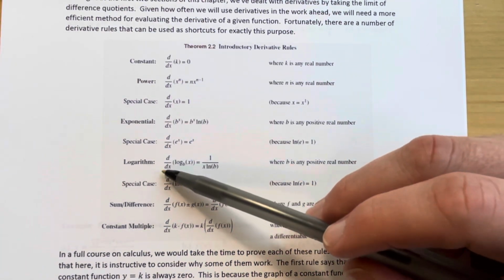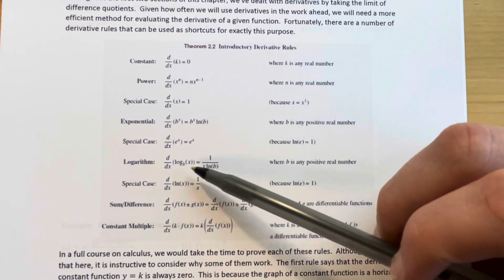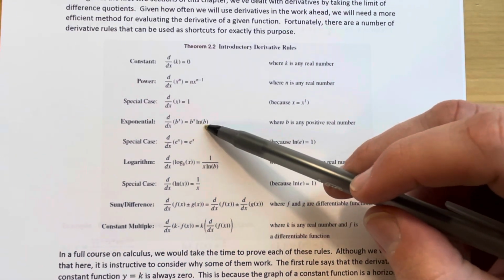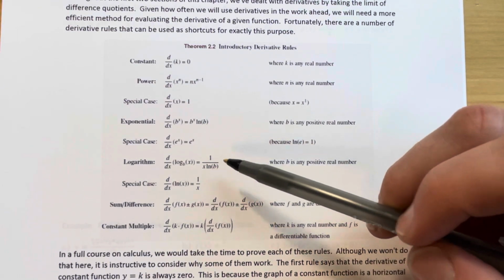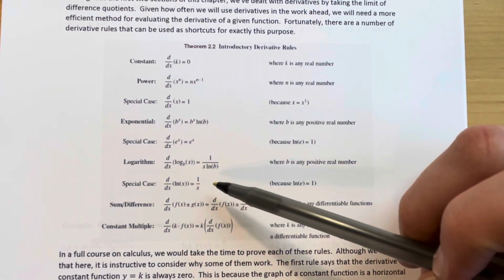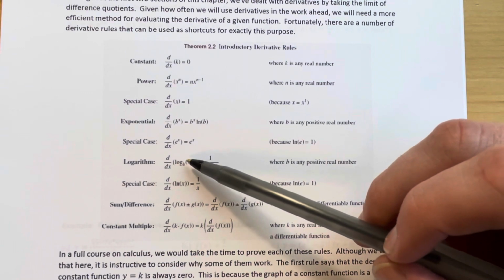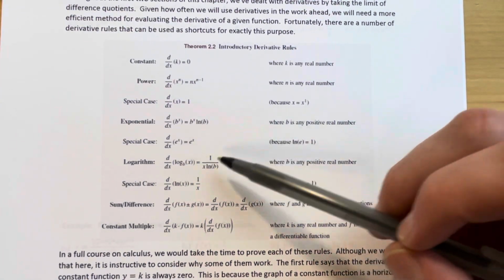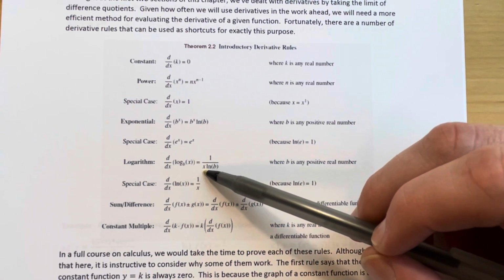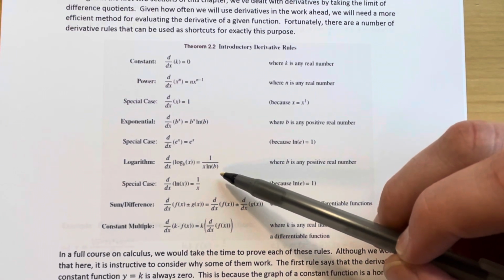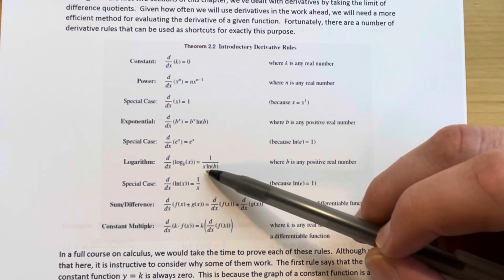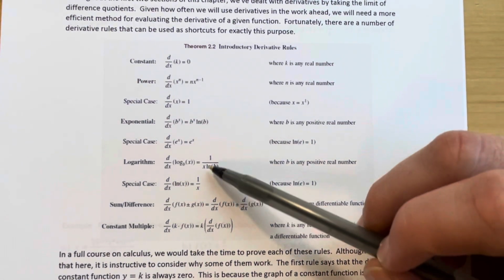All right, moving down to the next one, logarithms. Kind of similar to exponential functions in the sense that the natural log of your base is making an appearance, except it's not in the same place. If we want to take the derivative of log base b of x, that comes out to 1 over x times the natural log of b. Remember, again, natural log of b would be a constant. So it's 1 over a specific constant times x.